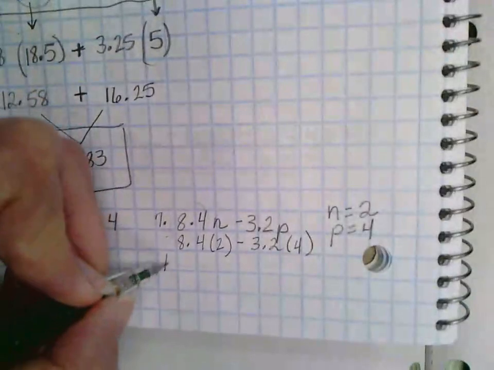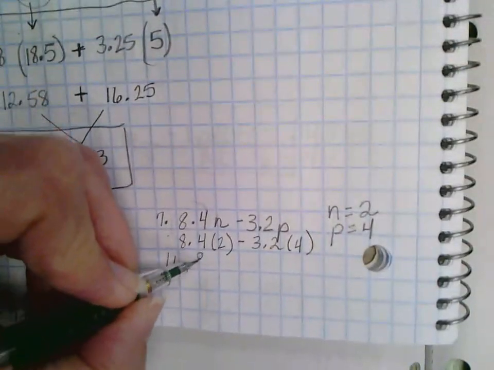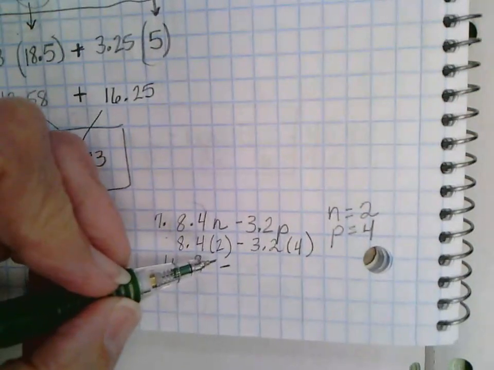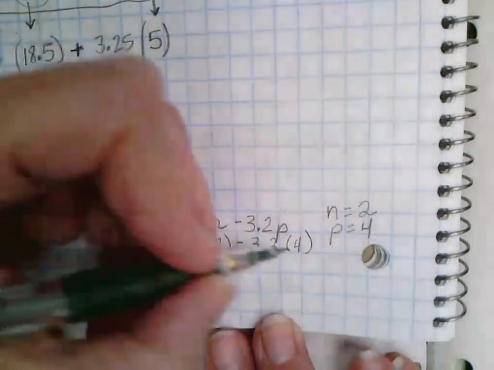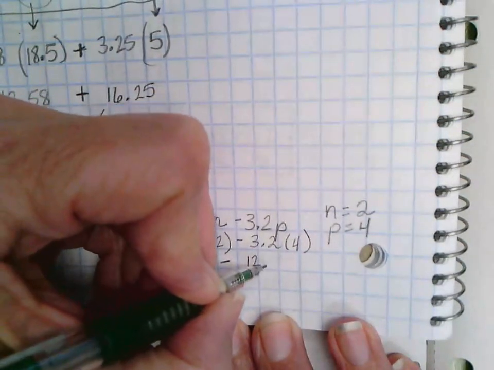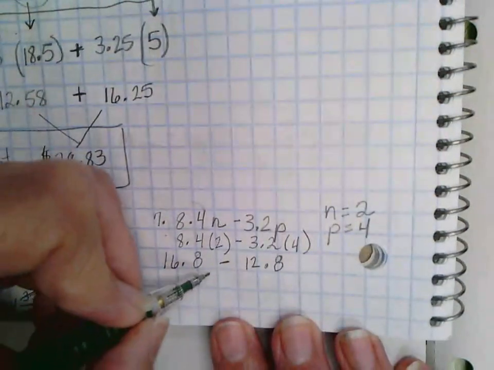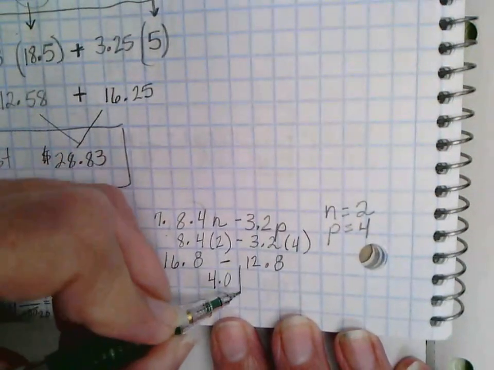So I guess I don't need my calculator for this. 16 8/10 minus 12 8/10. And when I subtract, I get an answer of 4.